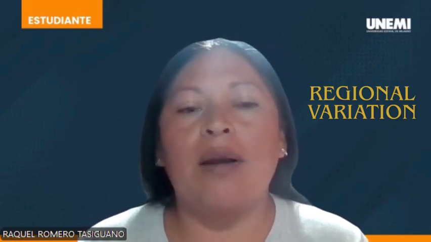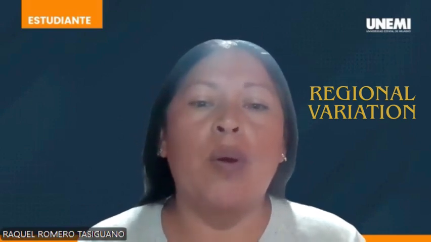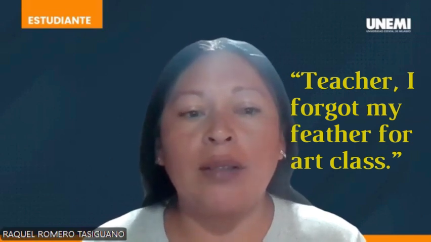The next variable is regional variation. This refers to variation that exists in a geographical area. They speak one language but have different students from other regions, which varies in intonation, vocabulary, pronunciation, etc. The most common example in this classroom is the following.